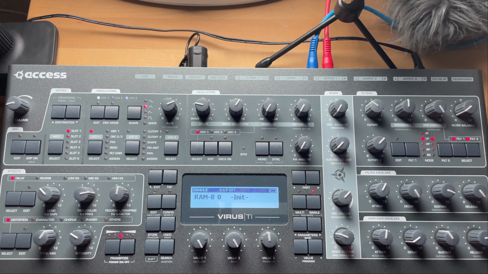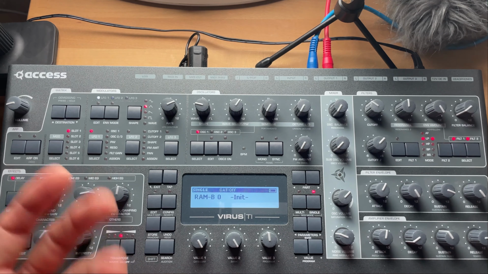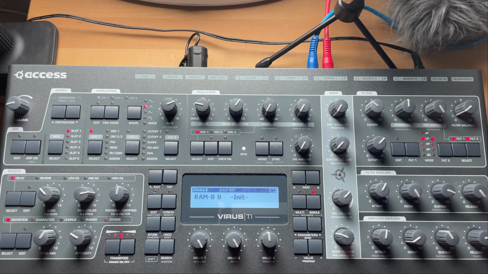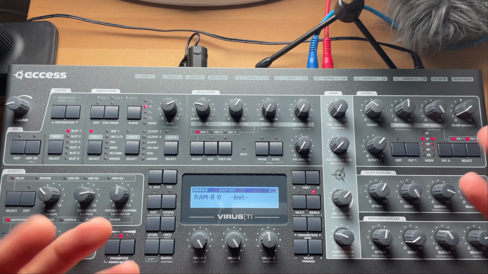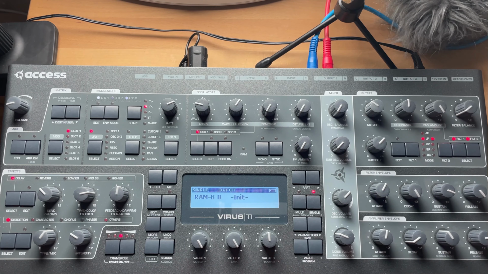Hello and welcome to this tutorial on how to design a special effect on the Virus TI. And of course this is just one example and there are many different ways of designing sound effects. In this example I would like to use mainly some envelopes to have a rising sound, and then at one point it should fade out, and of course a lot of modulation should be happening, a lot of effects should be applied.